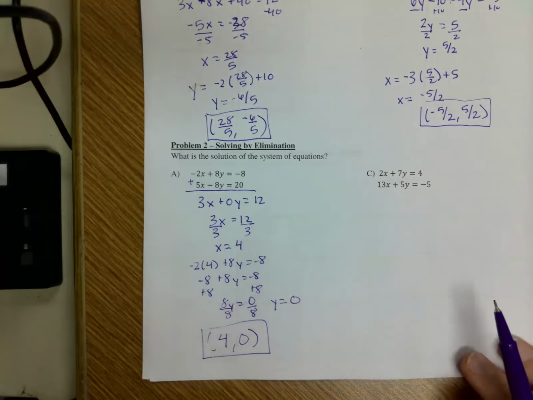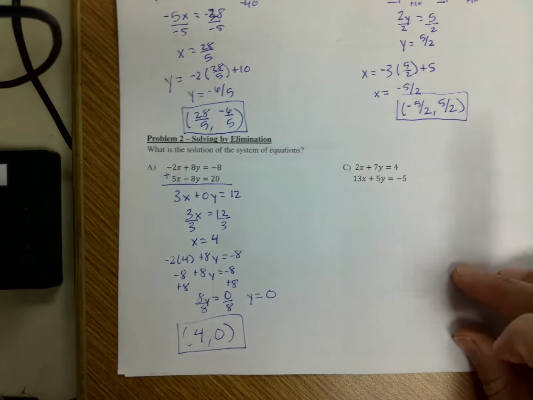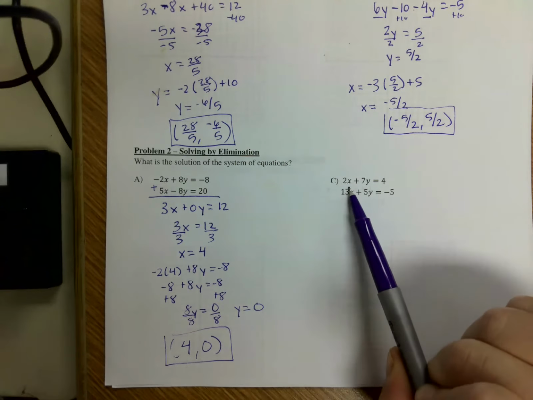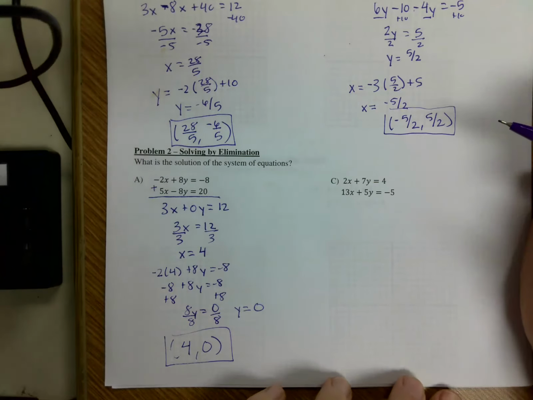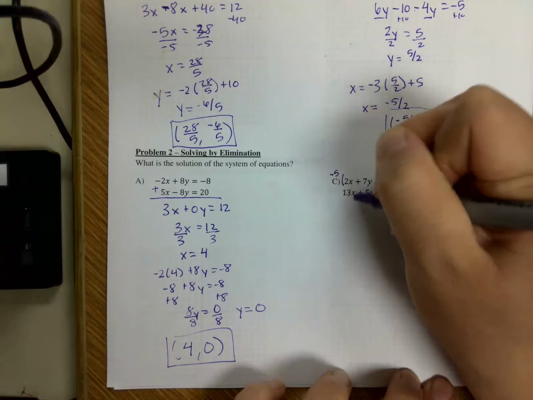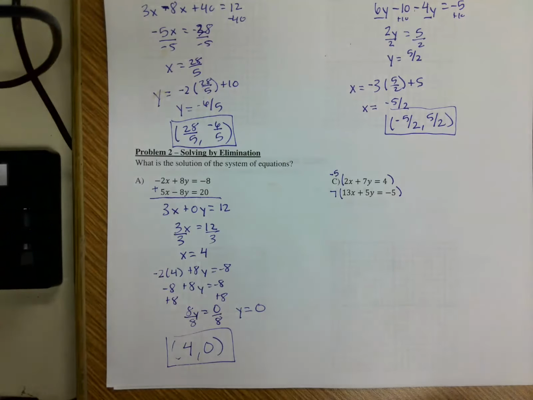So now this one's not as easy because this one is not given to you where they're already opposite. So now we have to figure out what numbers to multiply both equations by so that they would be opposite. I'm going to multiply this top equation by negative 5, and I'm going to multiply this bottom equation by 7. When you multiply the whole equation, you're not actually changing anything.